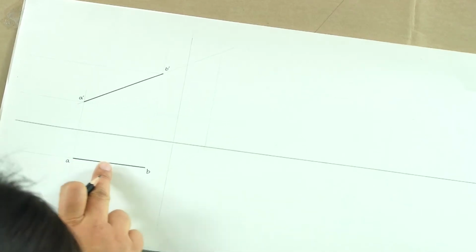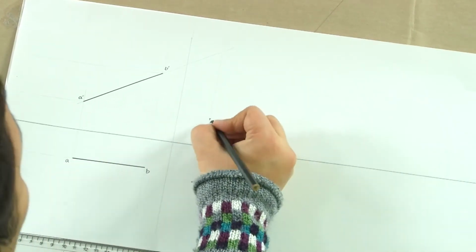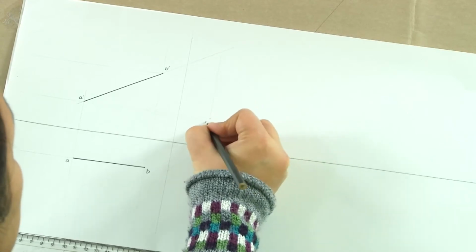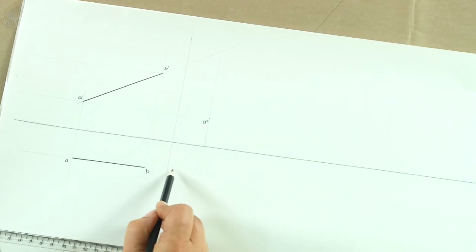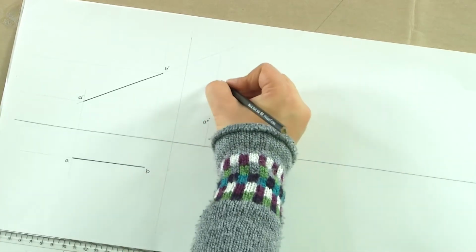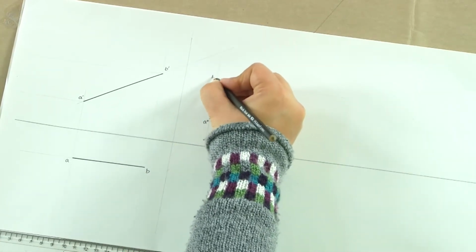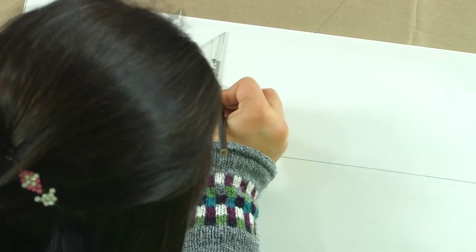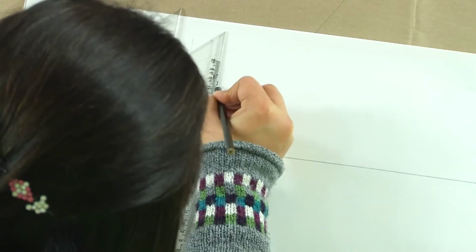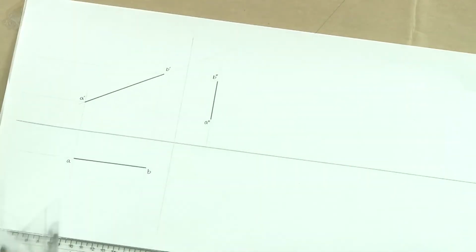If we project A, this is the point that we get as A double dash, and if you look at this projection of B, it meets up here, which is going to be your B double dash, and this A double dash and B double dash is the projection of the line on side plane. This is the overall projection.